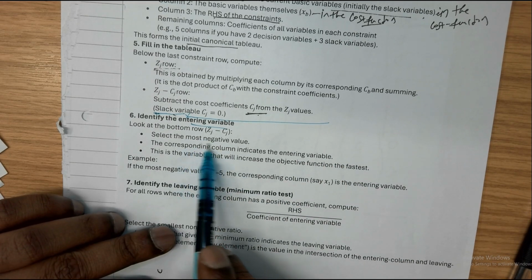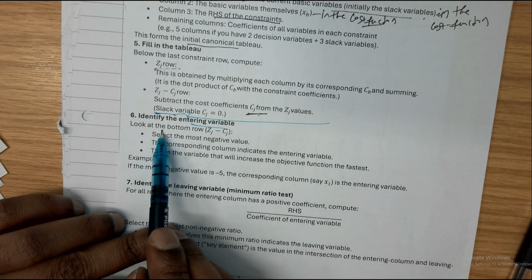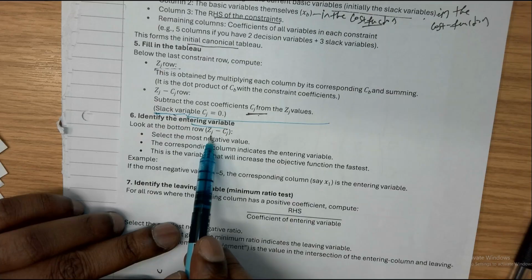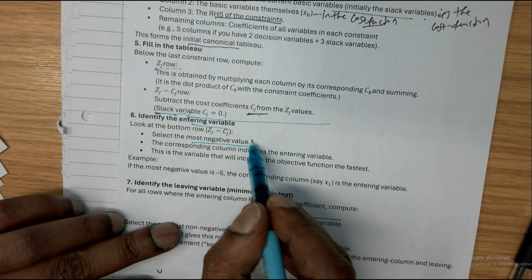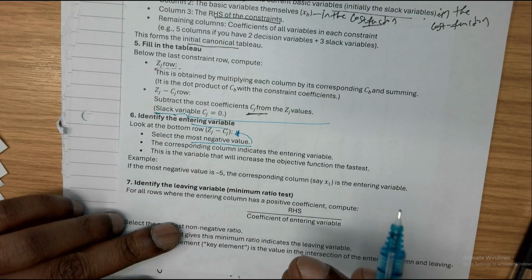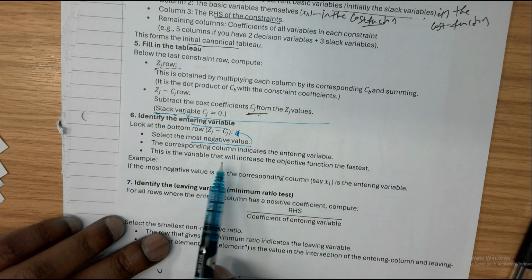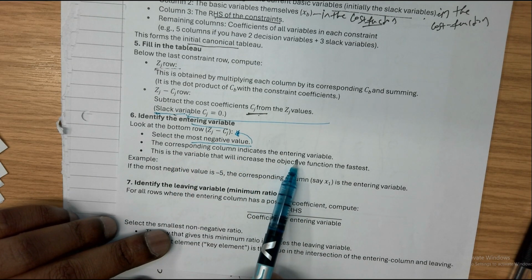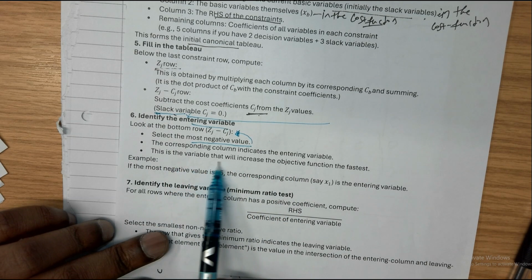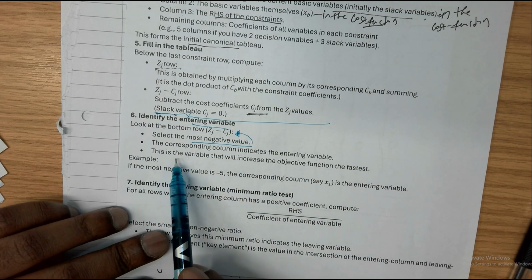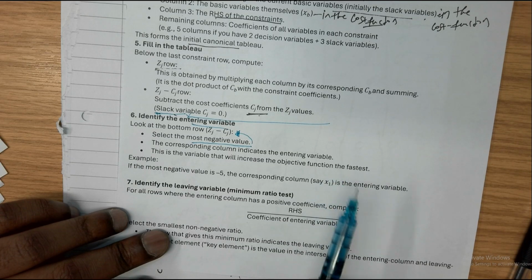Select the most negative value in the bottommost row, which is nothing but Zj minus Cj, isn't it? Then the corresponding column indicates the entering variable. What do you mean by that? This is the variable that will increase the objective function the fastest according to the algorithm.